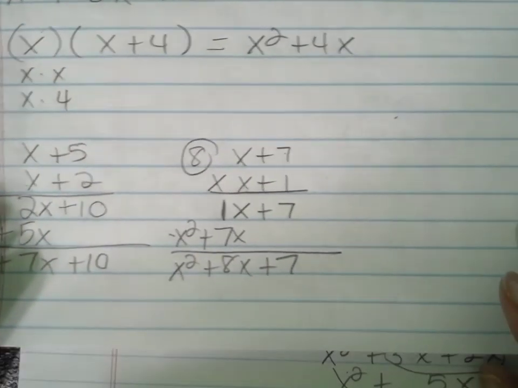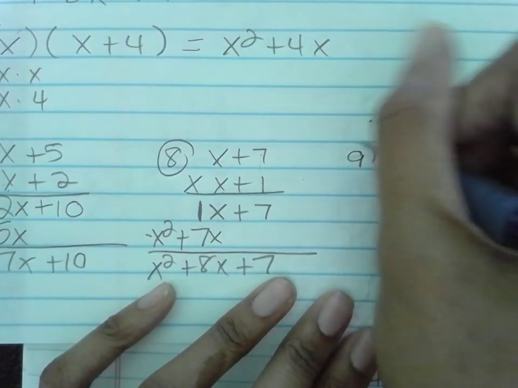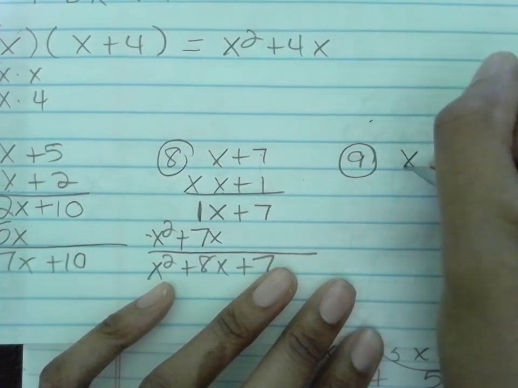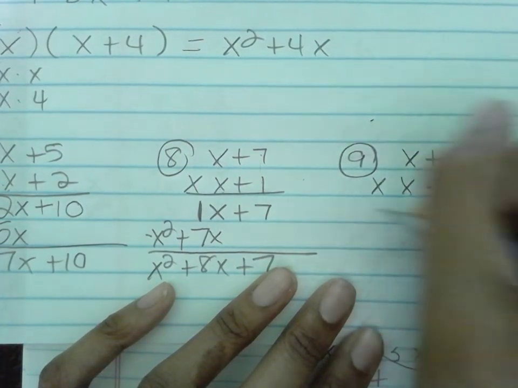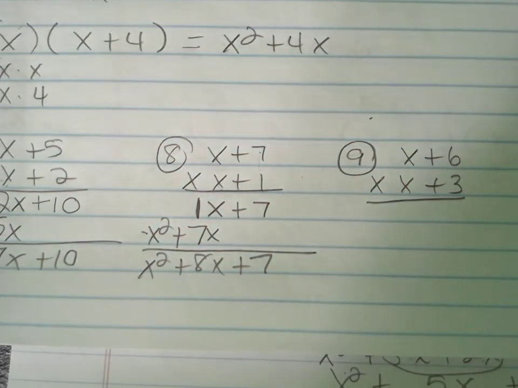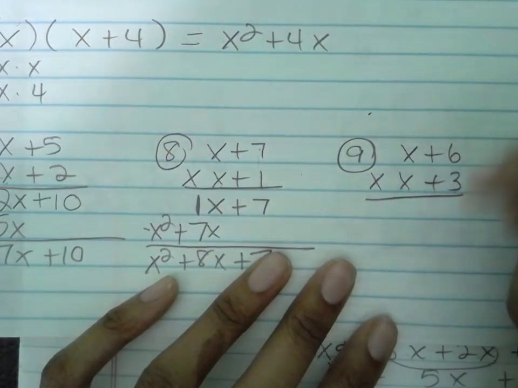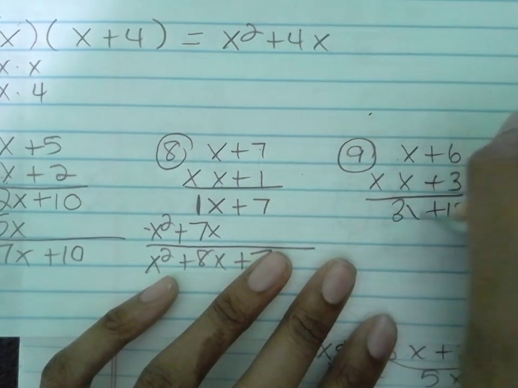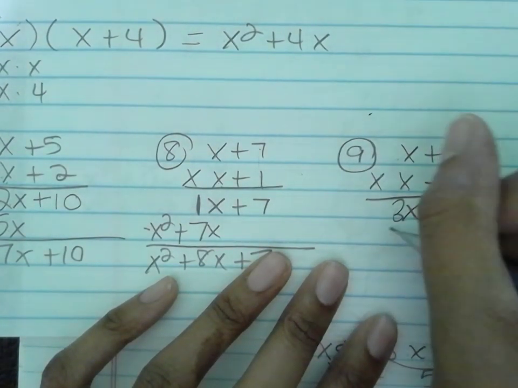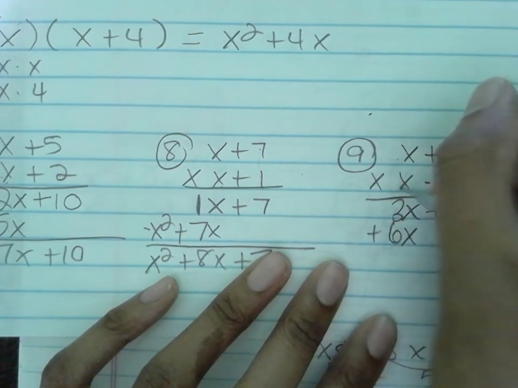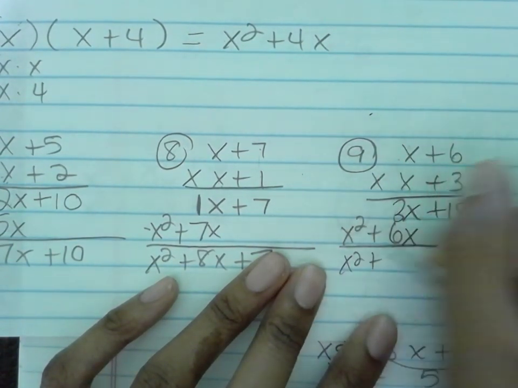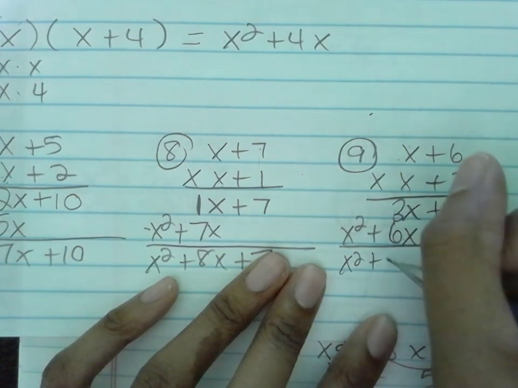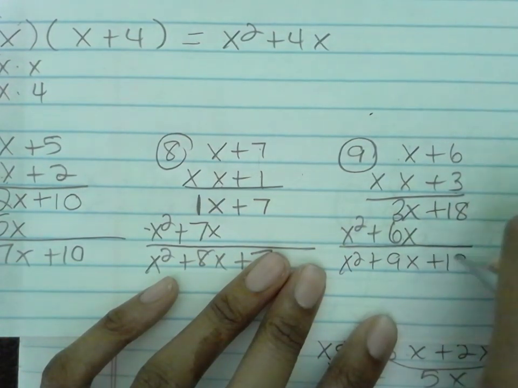All right, last problem, number 9. X plus 6 times x plus 3. 6 times 3 is 18. 3 times x is 3x. X times 6 is 6x. X times x is x squared. We have x squared plus 3x plus 6x, 9x, and then bring down the plus 18, and it is complete.